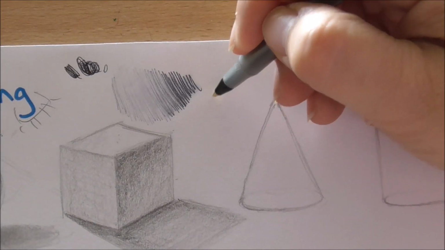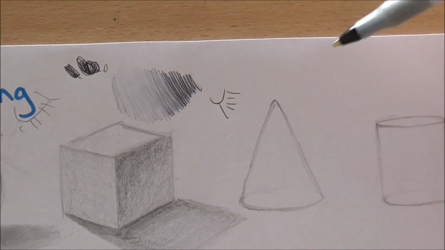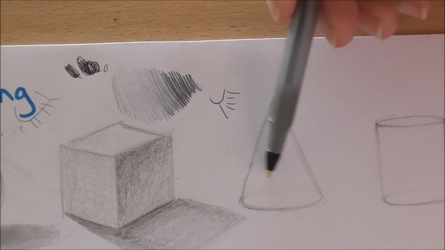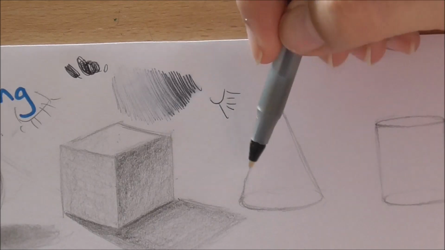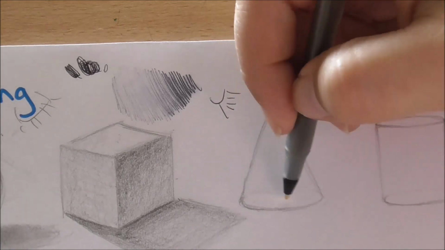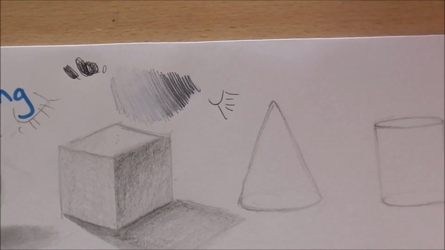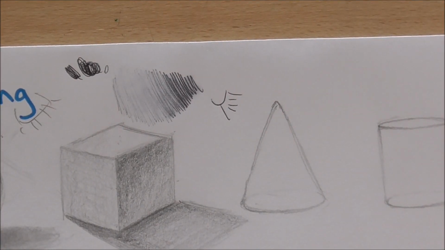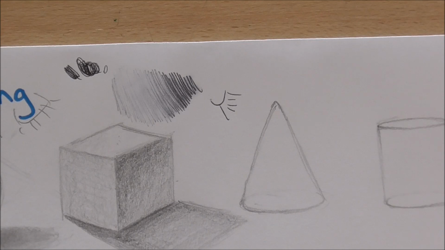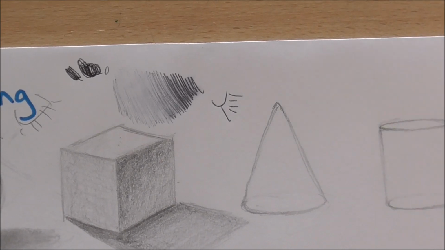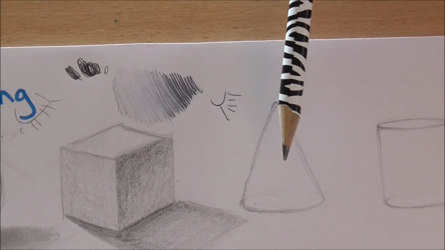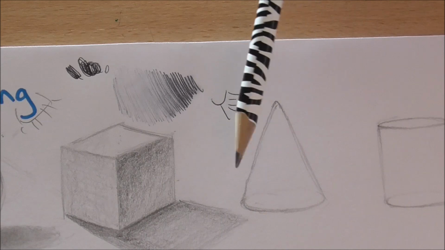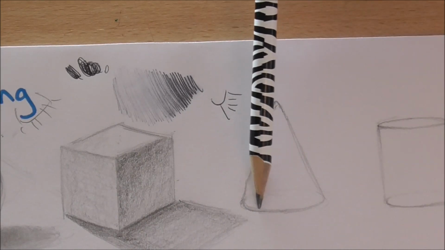So if our light source is here, I can either shade across this way, following the roundness of the cone, which I might do both. So I'm going to use the pen so I can show you both. And this is going to look like, actually, I'll just keep doing it with the pencil. No, I'm going to go ahead and do this with the pencil, only because it's going to look too much like the cross hatching. And I'll show you why.